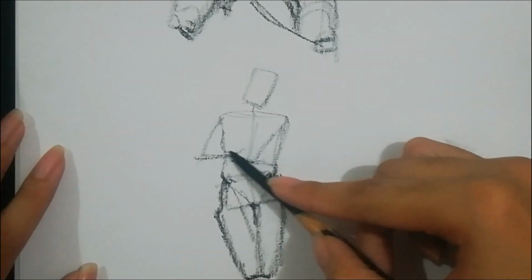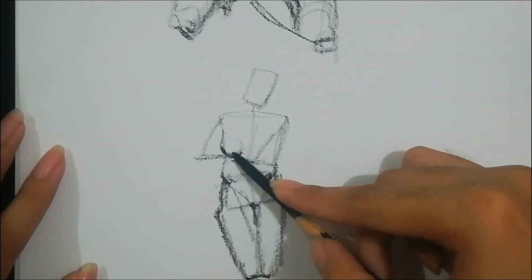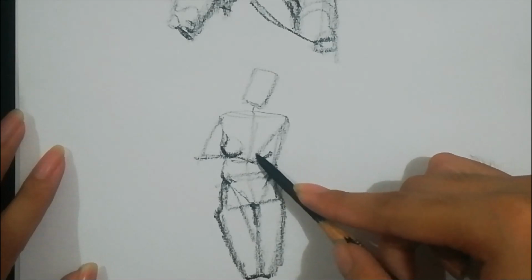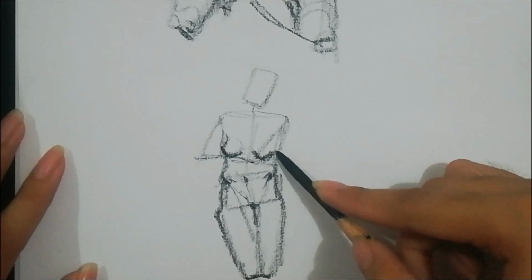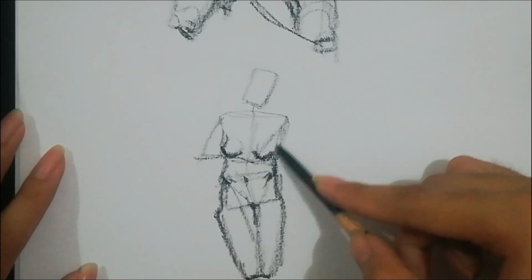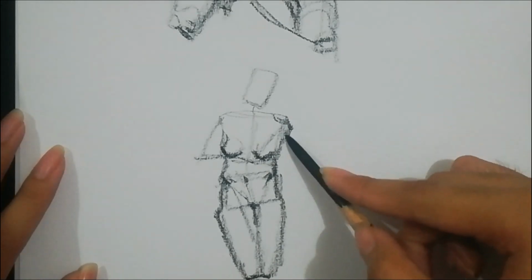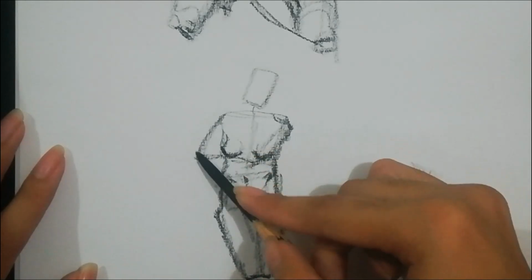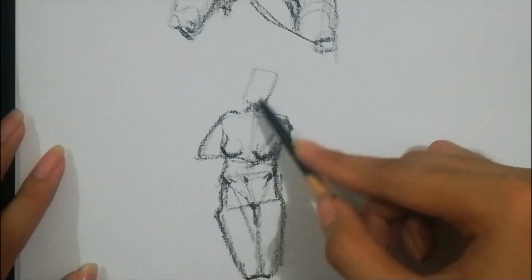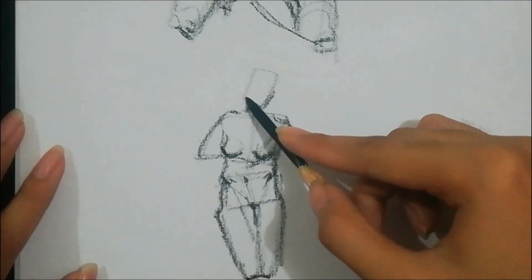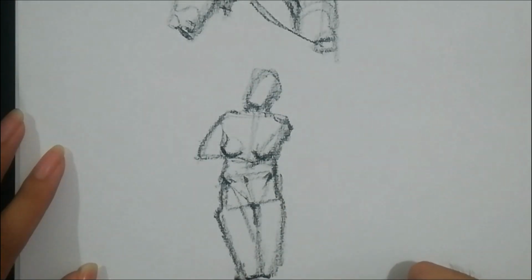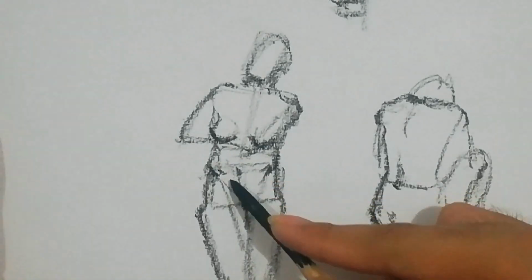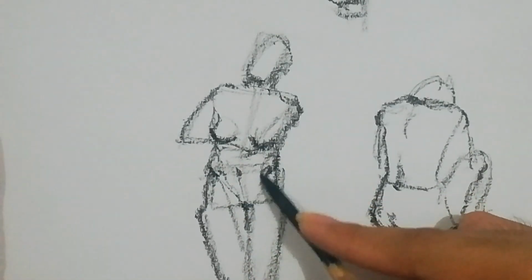So here you can see I didn't draw the chest or the mass of the chest. I directly draw the breast. You can do this when you already know how to build or to structure. And now I am adding the details.